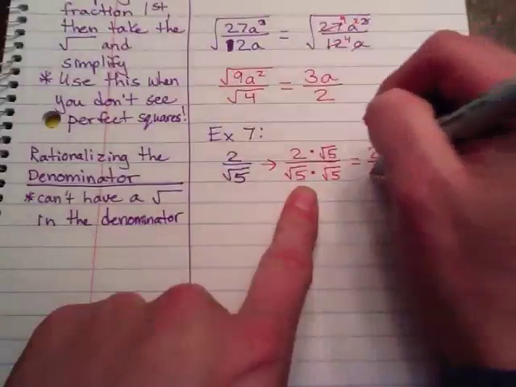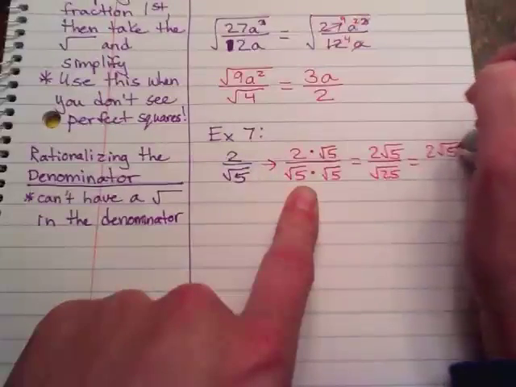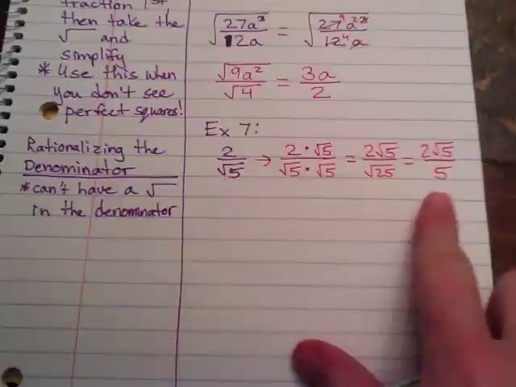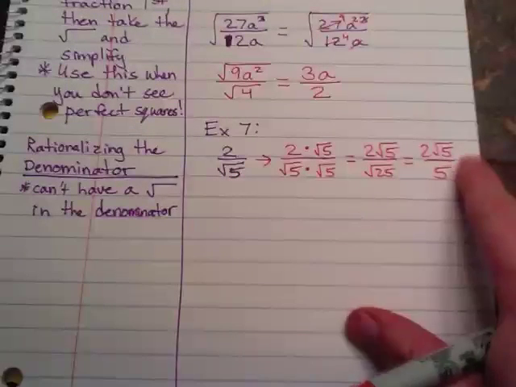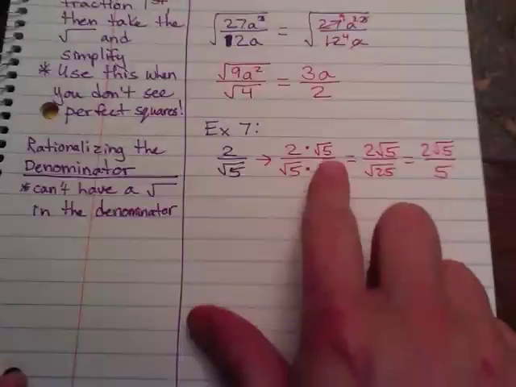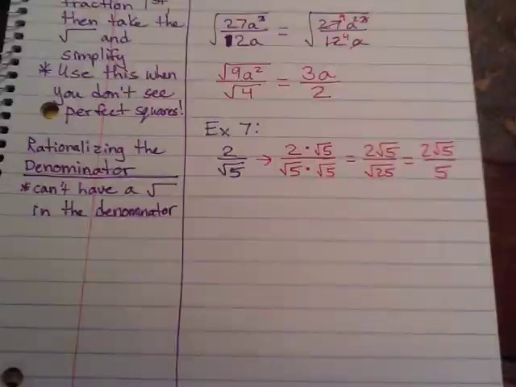At the bottom we end up with the square root of 25, which actually becomes 5. So now we have no more radical in the denominator, and we're allowed to have it in the numerator. So you're just looking for what can I multiply numerator and denominator by that's going to give me a perfect square at the bottom.